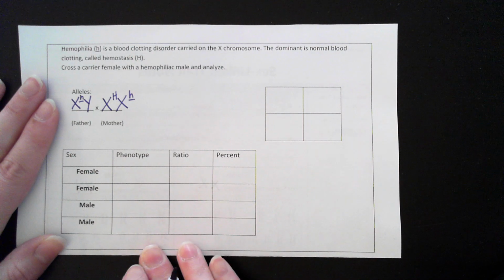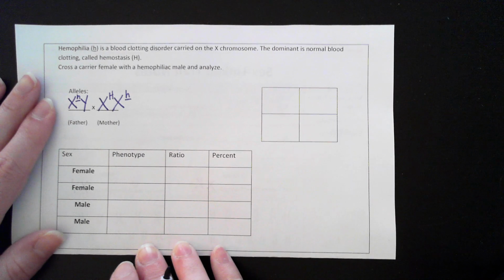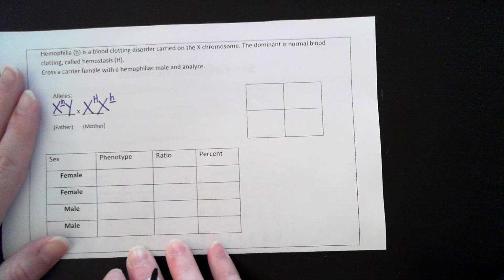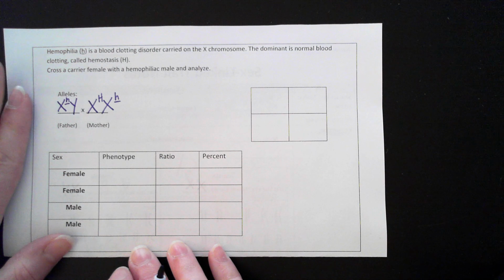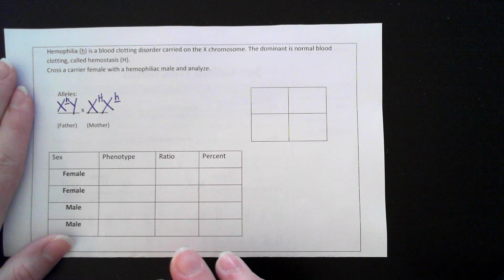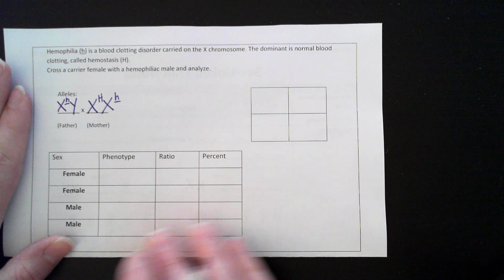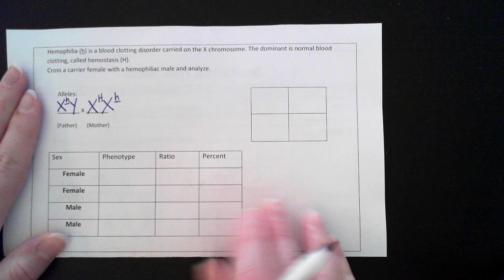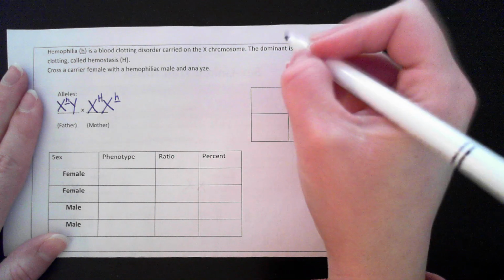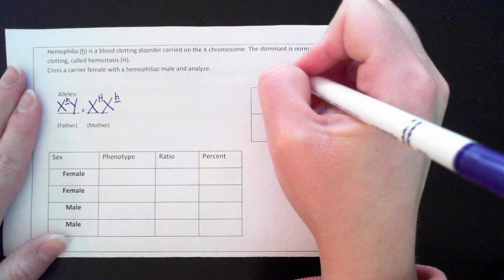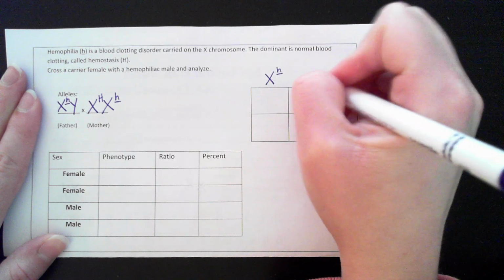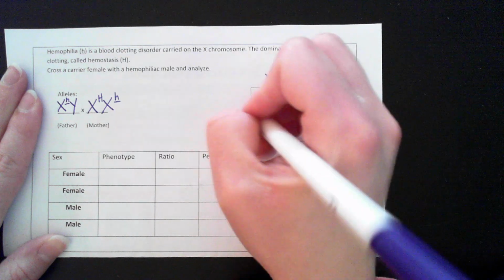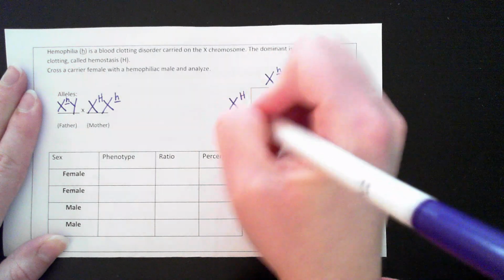We're going to go ahead and put their traits on the Punnett Square. I mentioned in my other video that I like to put the male on the top of the box just because I think that it's easier to analyze a sex-linked trait that way. So I'm going to put the father here and the mother on the side.